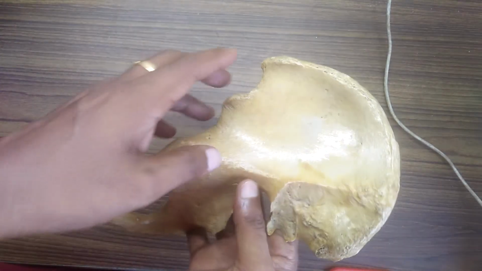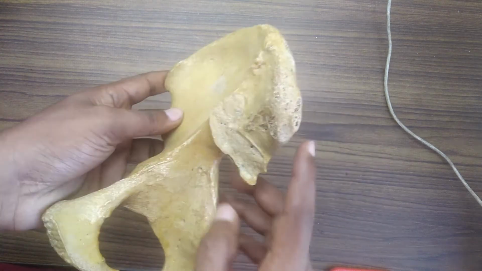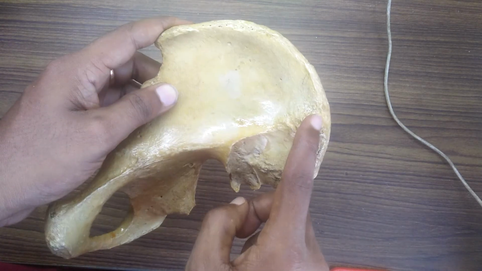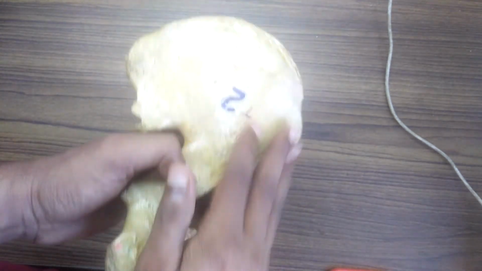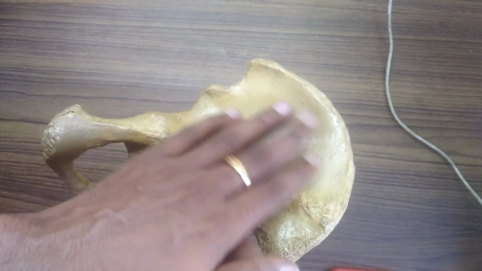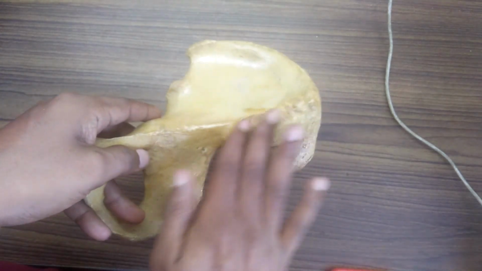There are three borders: anterior border, posterior border, and the medial border. And three surfaces: gluteal surface, iliac surface or the iliac fossa, and sacropelvic surface.